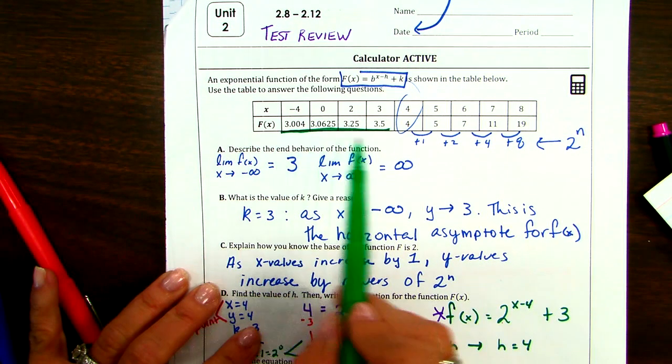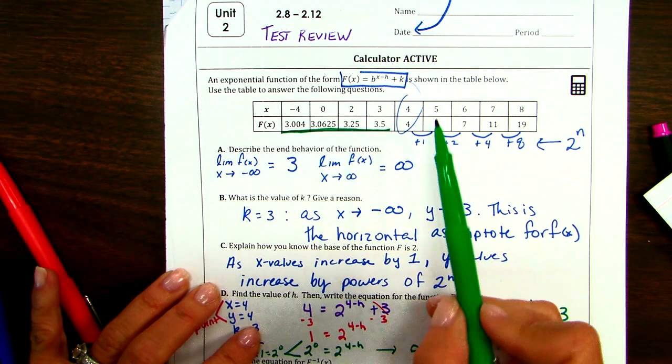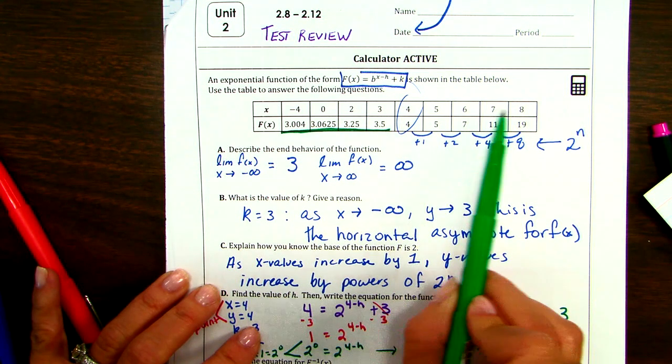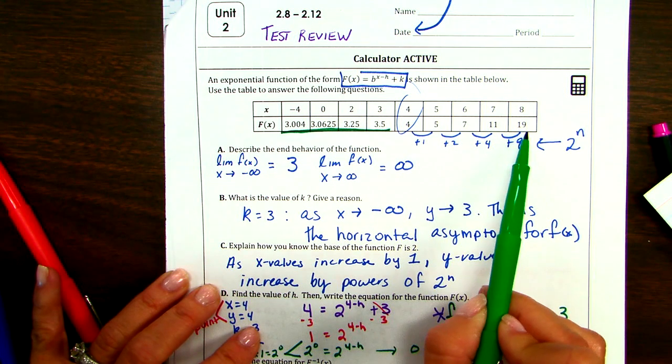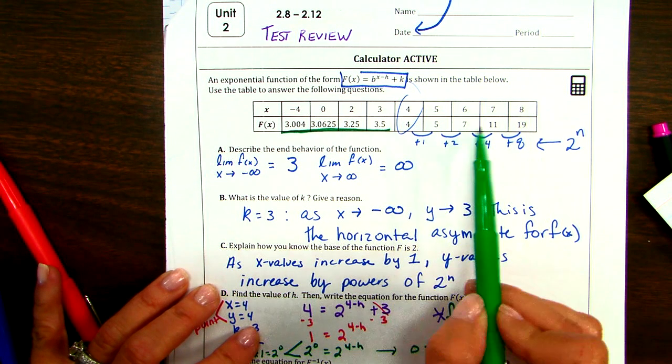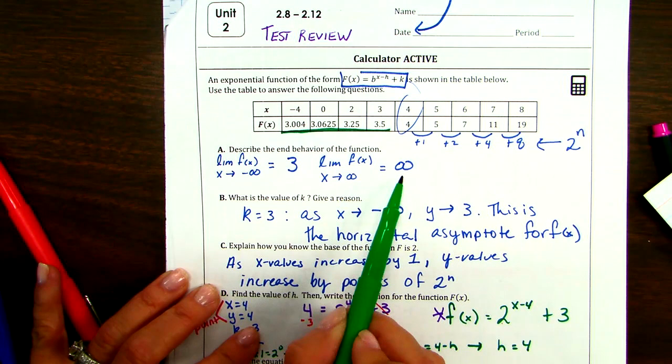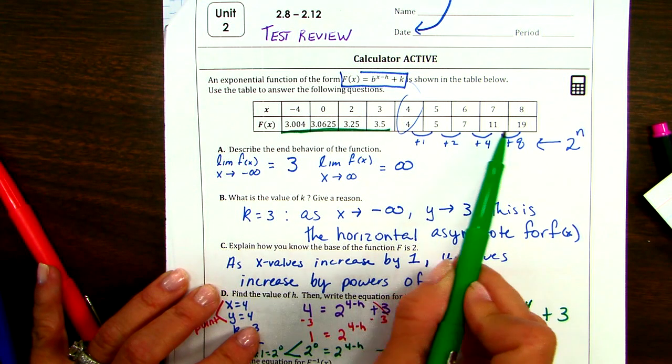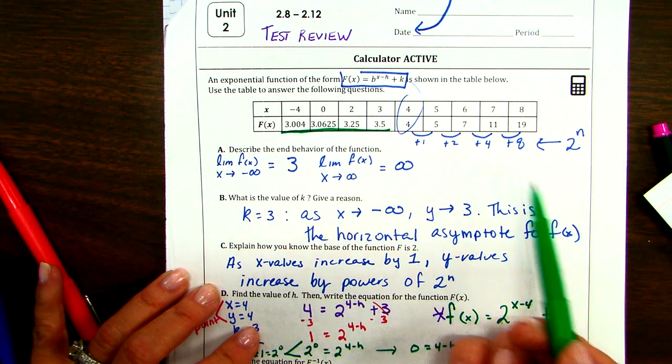But our y values, I see something happening here. But let's look to the right. As x gets bigger, y gets bigger without bound, is another way of saying it, right? It just keeps going. There's nothing weird happening here, okay? So that's why going to the right, we're going up. 5, 7, 11, 19. That's positive infinity, okay?